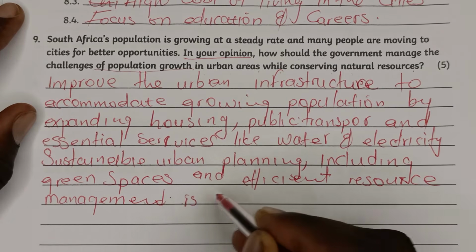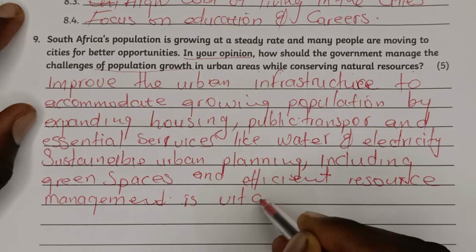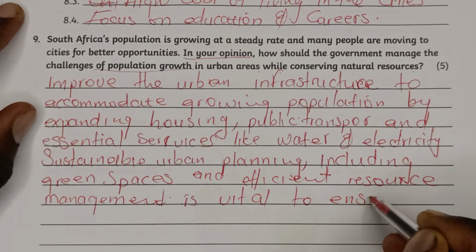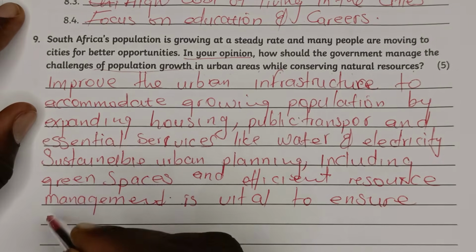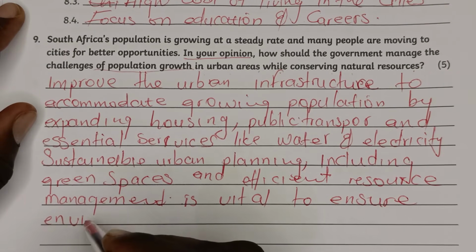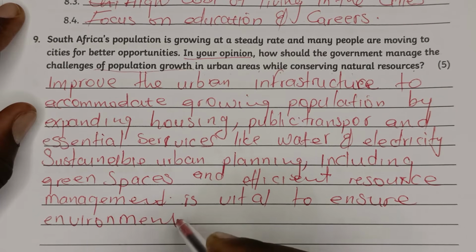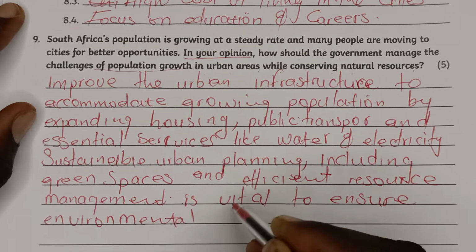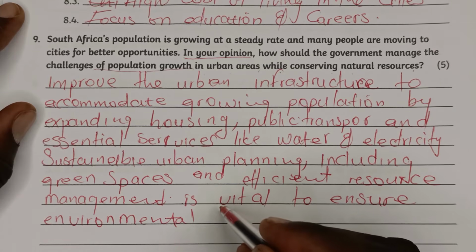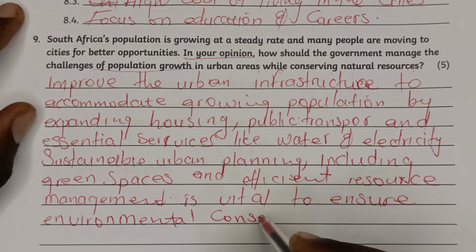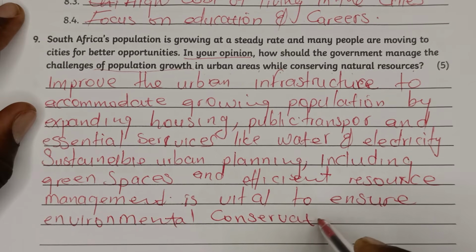Management is vital to ensure environmental conservation.